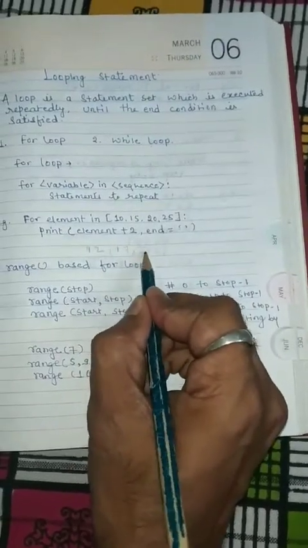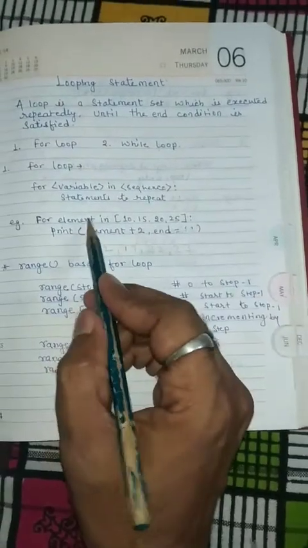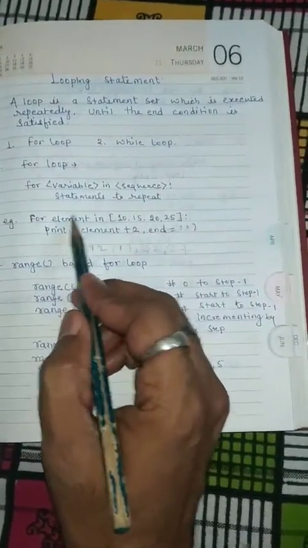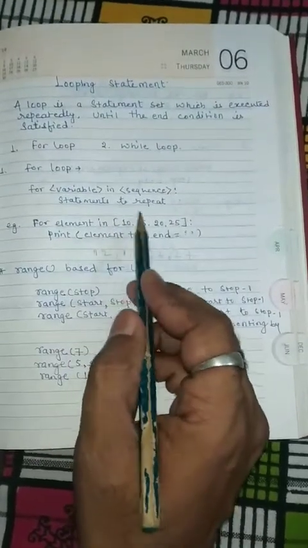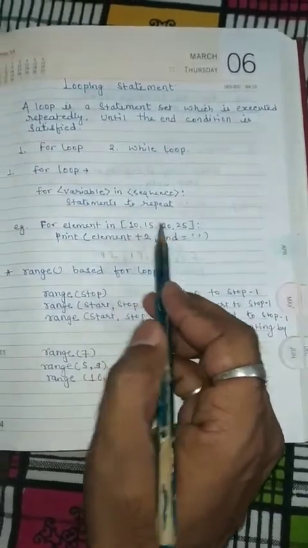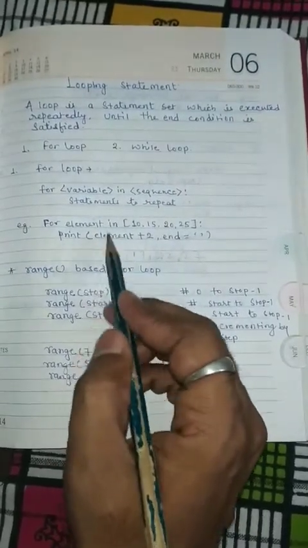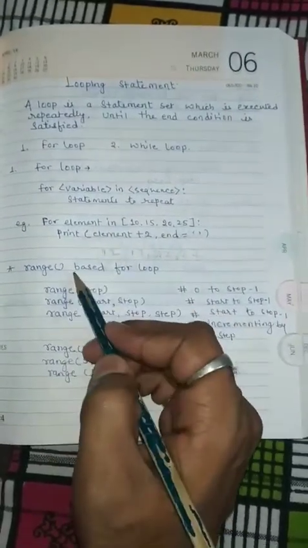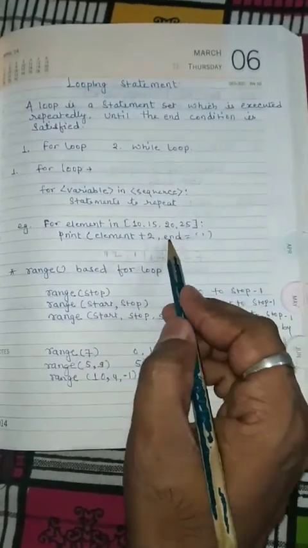Third iteration 22. Fourth iteration 27. So this control variable is responsible to take out the value from the list or string and execute according to the statement.